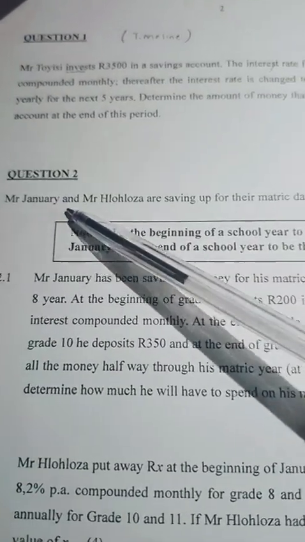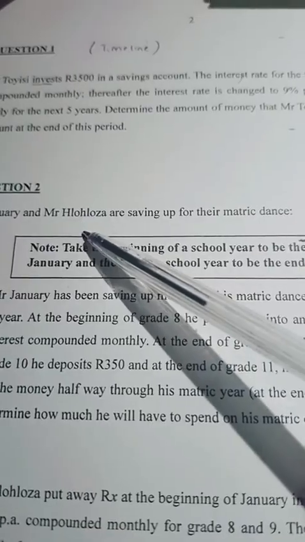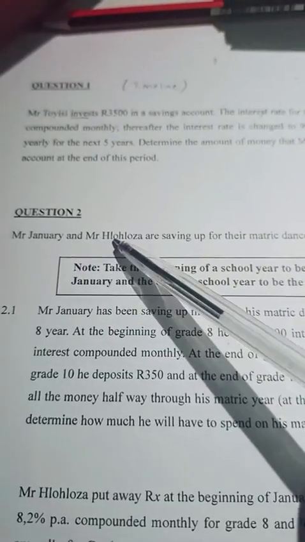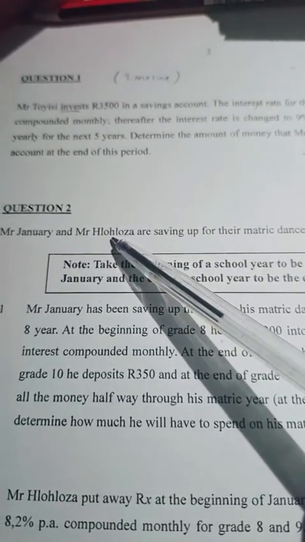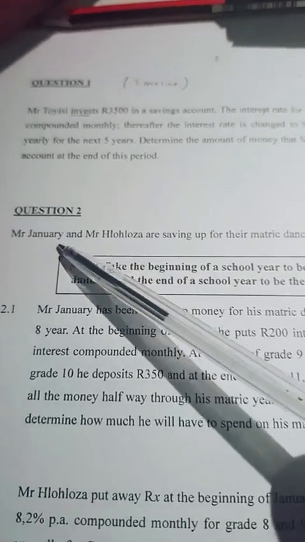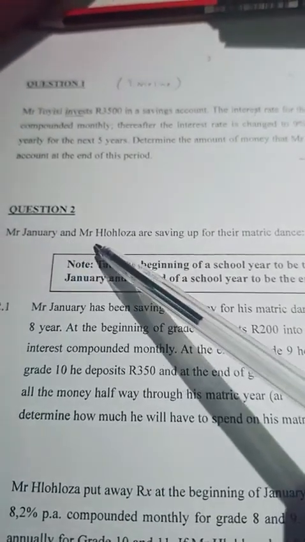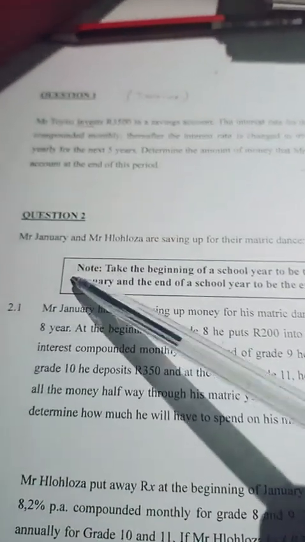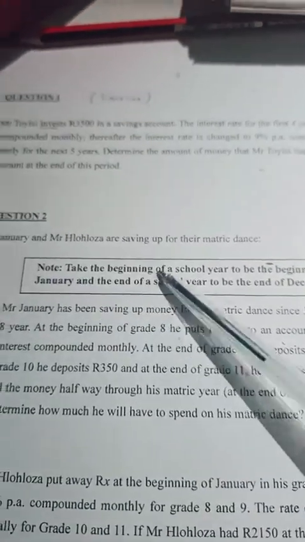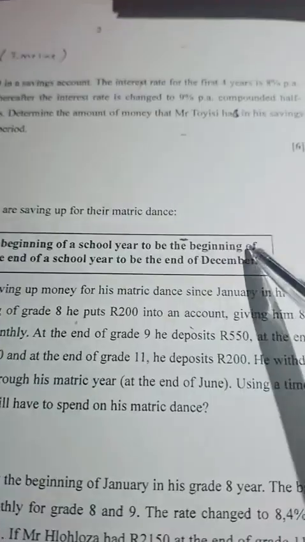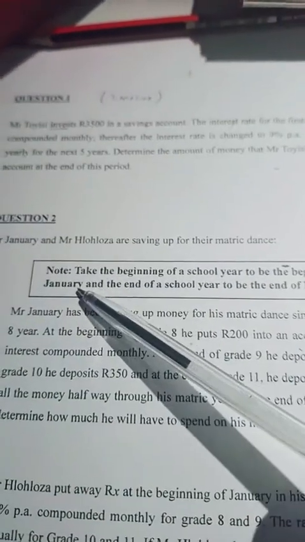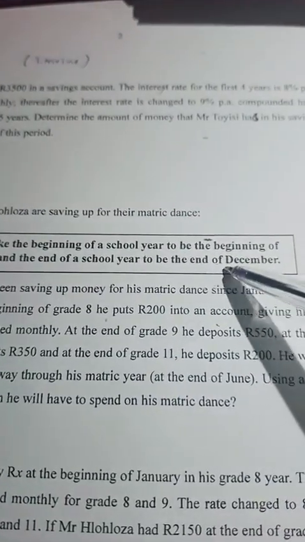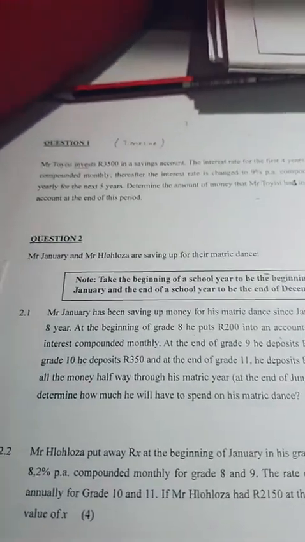Let's look at this scenario. Question to Mr. January and Mr. Shoshoza. Can you guys say that? Is it possible for all of you to be able to pronounce that? Mr. January and Mr. Shoshoza are saving up for their matric dance. Wow, how nice. Note, take the beginning of a school year to be the beginning of January, and the end of a school year to be the end of December. Okay, I hope we got that.